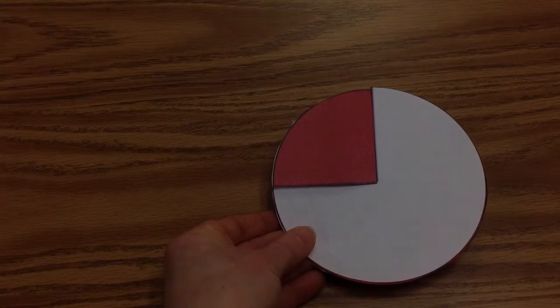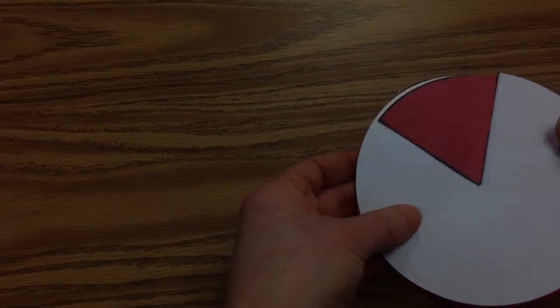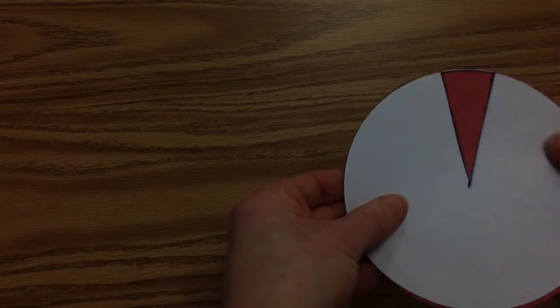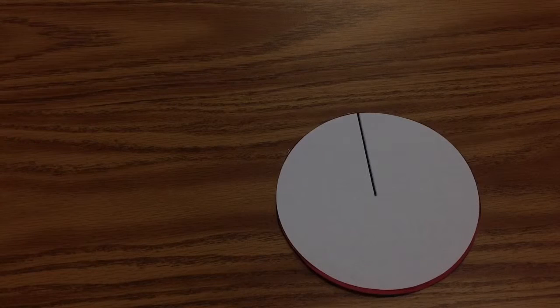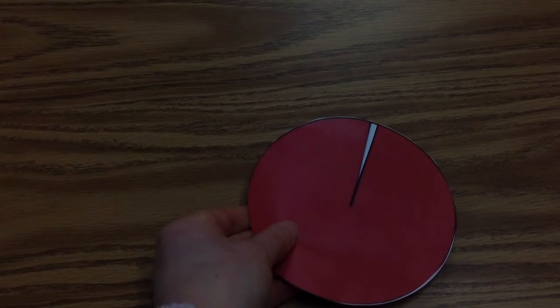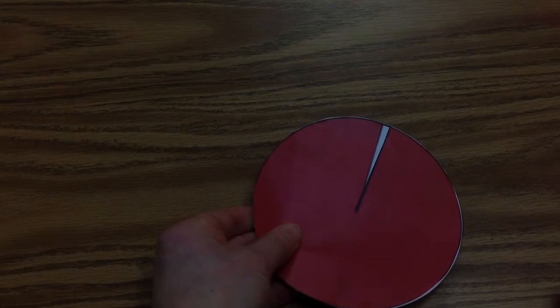If you said 3/4, you are correct. And then, let's try this one. Oops. How much is white now? 360 degrees, or it's 4/4 is white. Alright, so that was us moving in quarters or 1/4 pieces.